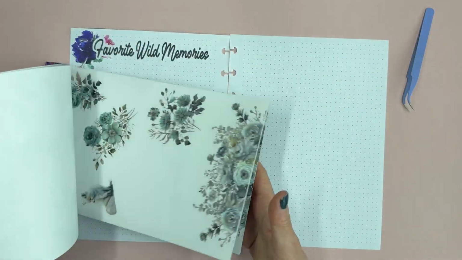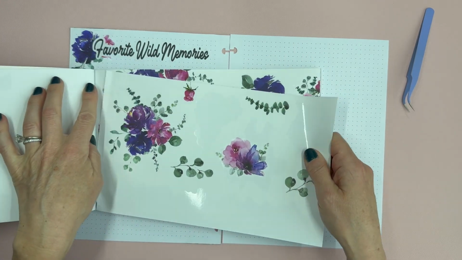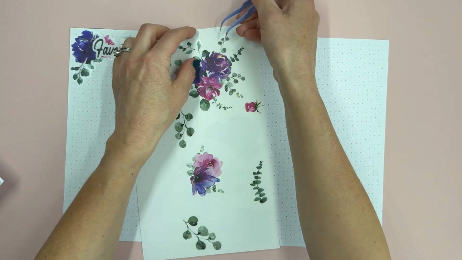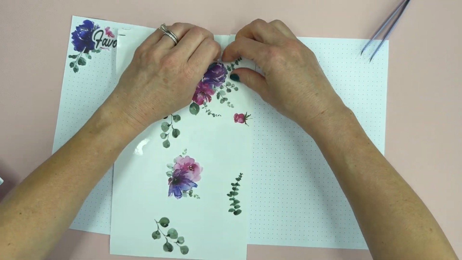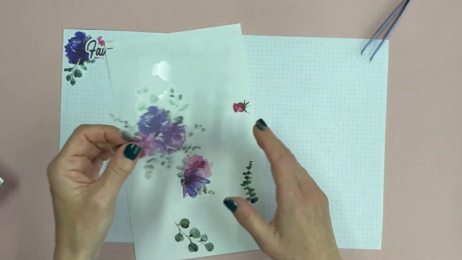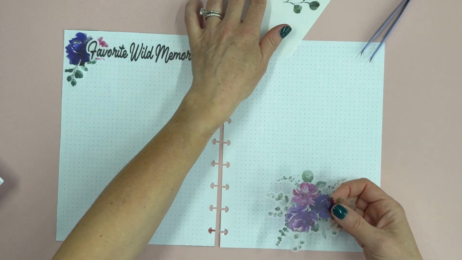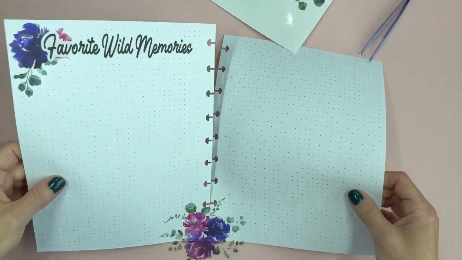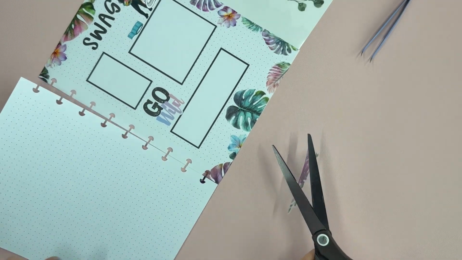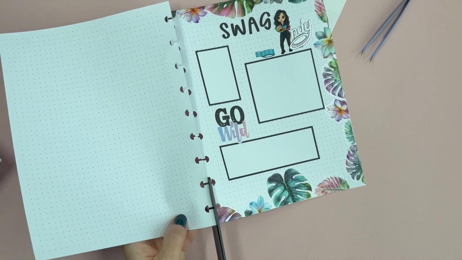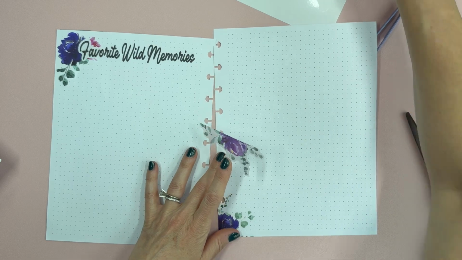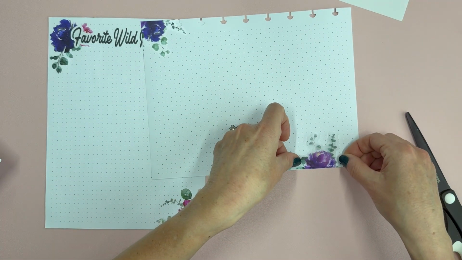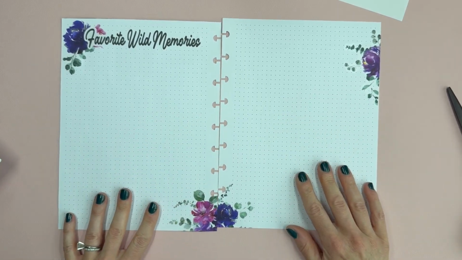I think that's cute. And then let's just pull this page out. And I'm not going to line the entire border like I did with the last page. We're just going to scatter the florals around a little bit. So we can put this one. Let's do this one across the spine again. Maybe like that. And then we'll cut these pages apart. Okay, and then we have this piece that we can put right here. Okay, I think that that's a good start.